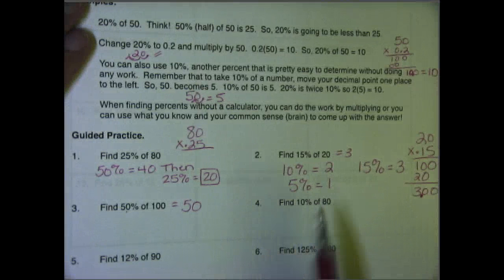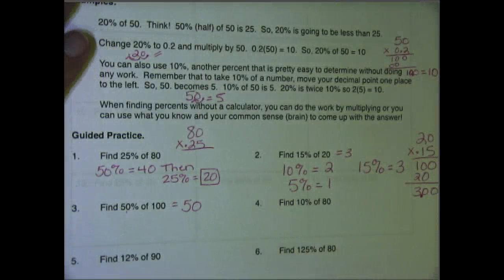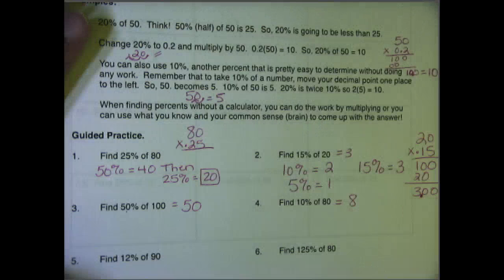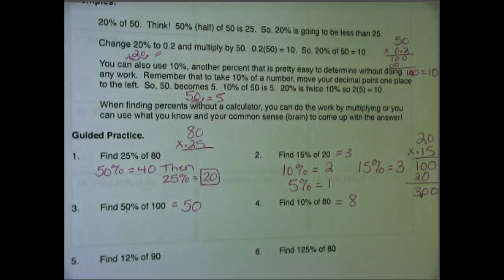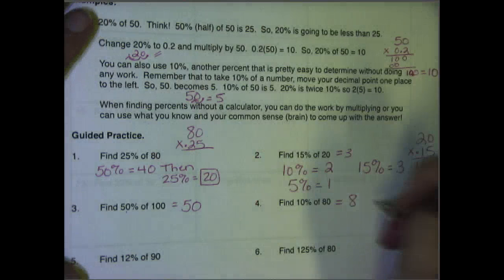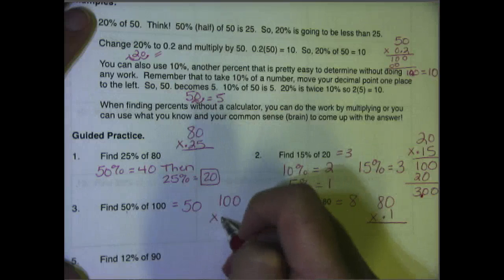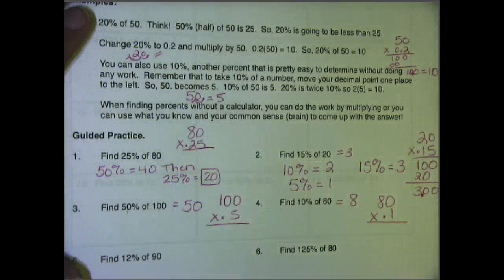Number 4, find 10% of 80. Well, we've already talked about 10%. We moved the decimal point 1 to the left, so 10% of 80 is 8. If you need to show work by multiplying by the decimal, that's absolutely fine. So 80 times 0.1. Here, if you had to do it, 100 times 0.5.